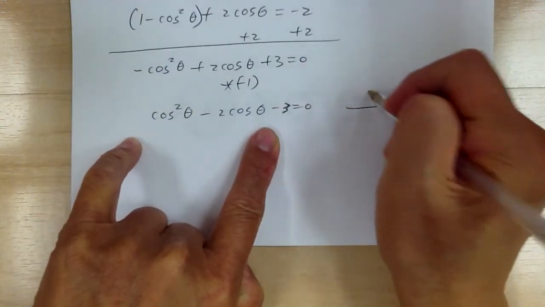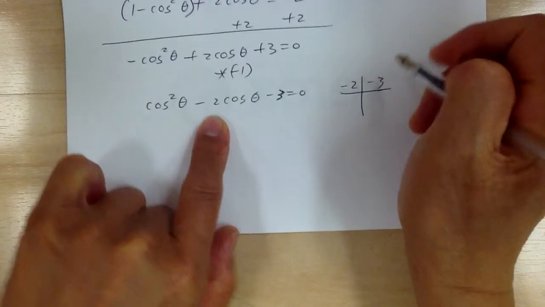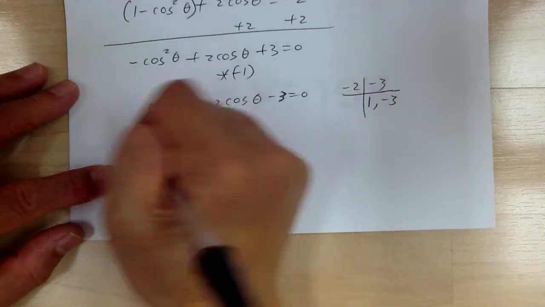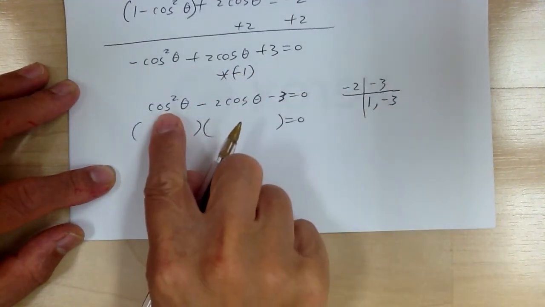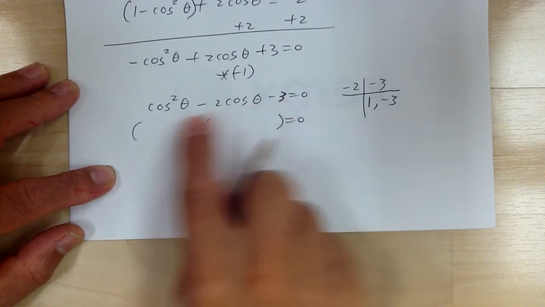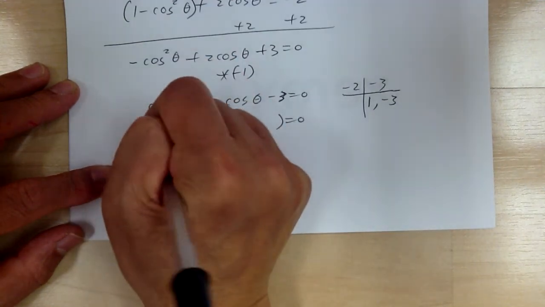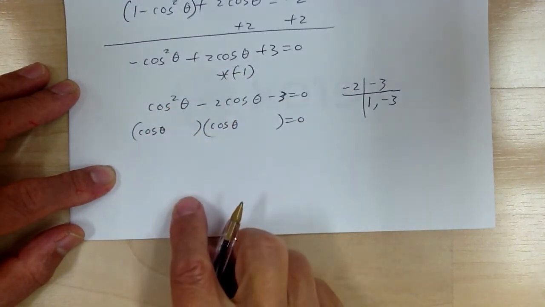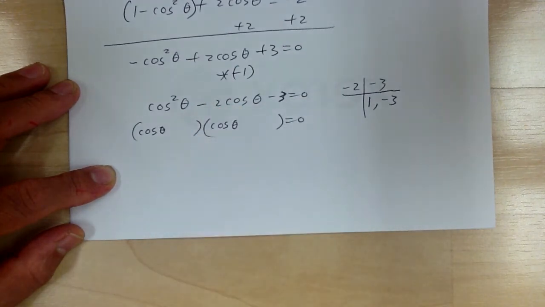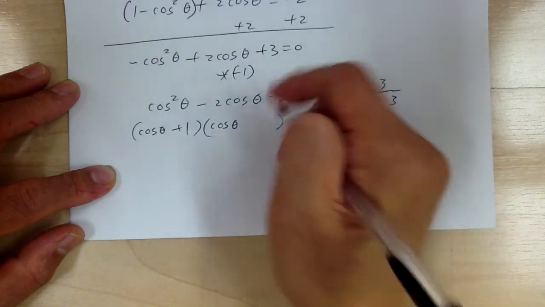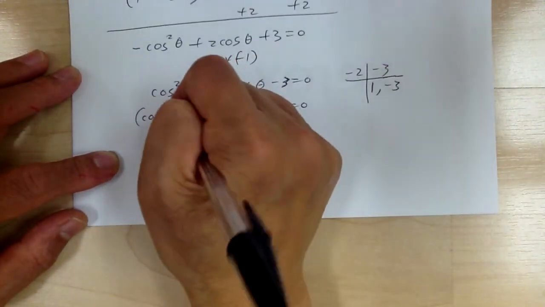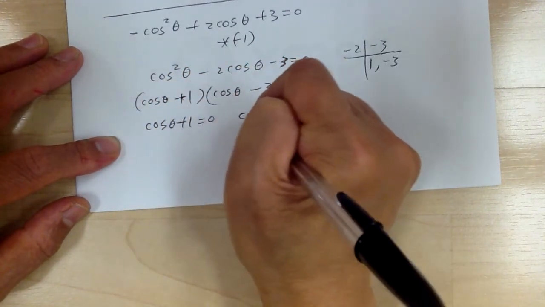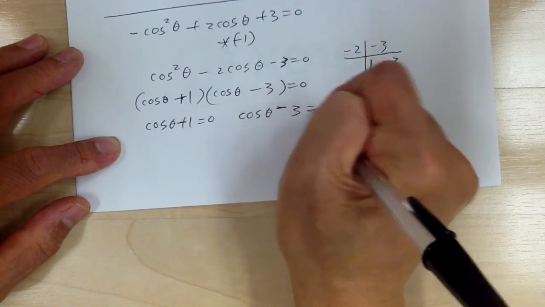Okay, so then you do your factoring, your master product is negative 2, negative 3. So you're going to get 1 comma negative 3. So again, you have to remember your factoring. Think of this as like x squared minus 2x minus 3. I think of this as a variable. So you're going to get cosine theta, right? Cosine times cosine, that's how you get cosine squared. So now to do your factoring, again, you have to go back to your algebra. So you're going to get plus 1 minus 3. So from here, you're going to get cosine theta plus 1 equal to 0, and cosine theta minus 3 equal to 0.